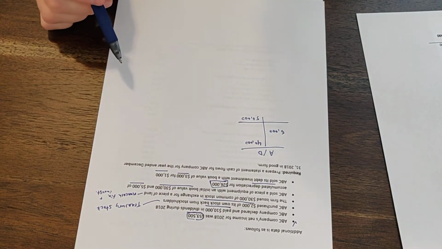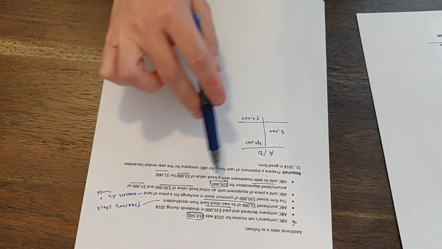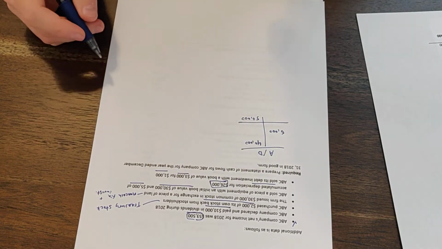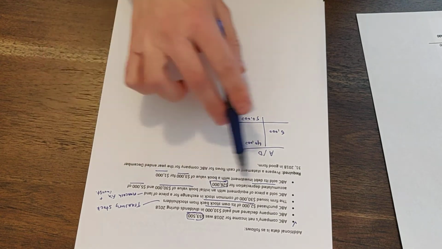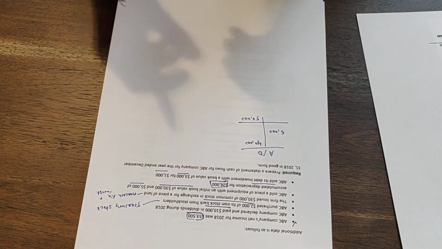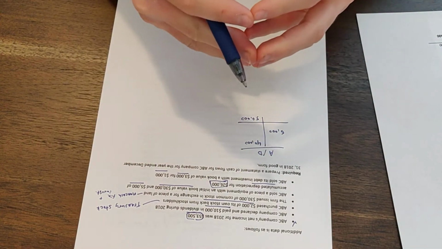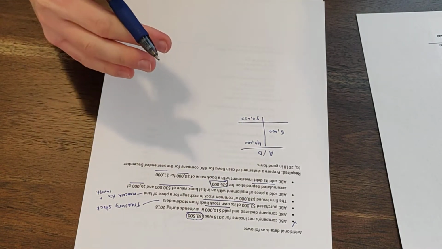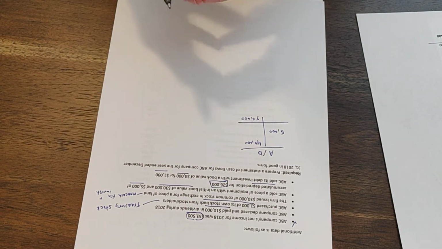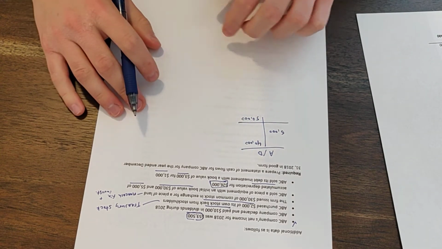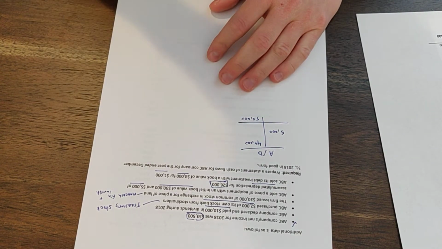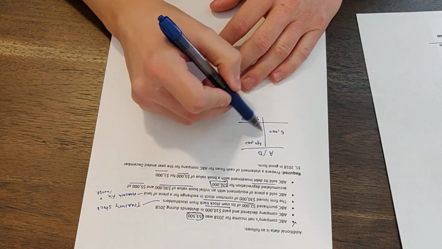When we made our journal entry, we must have debited 5,000 of accumulated depreciation because we have to remove the depreciation. We have to decrease the balance in accumulated depreciation, and the way to decrease it is to debit it.